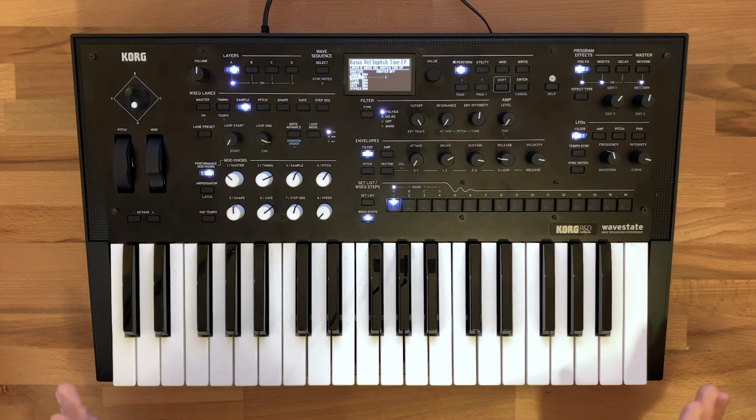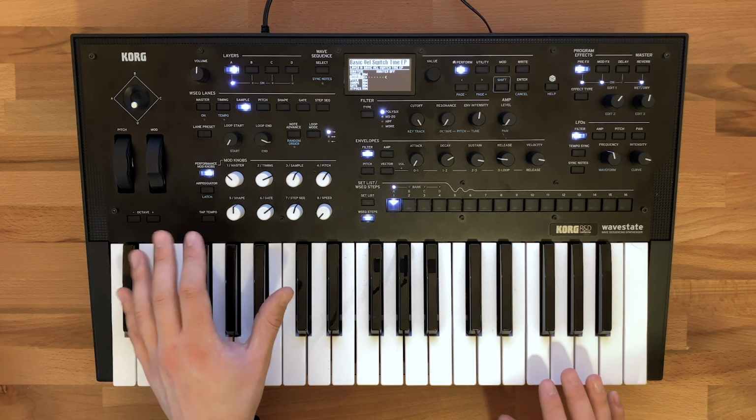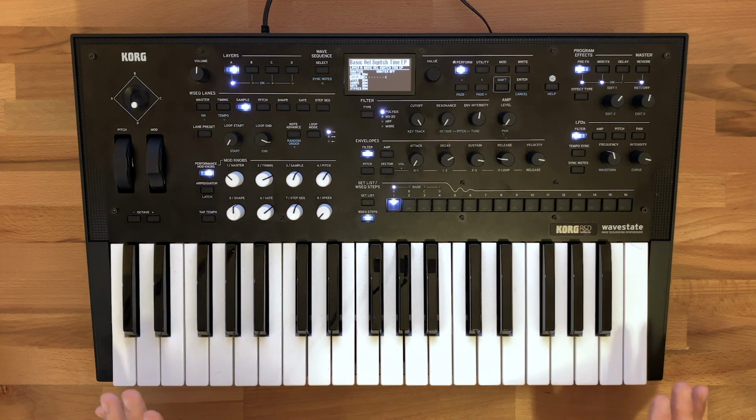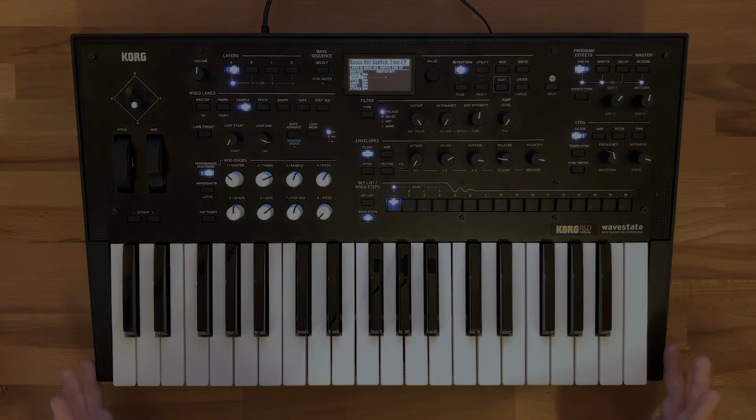So that's a little bit about multisamples, vector synthesis, and layers on the Korg wavestate. In the next video, we'll show you some tricks for navigating around on your wavestate.